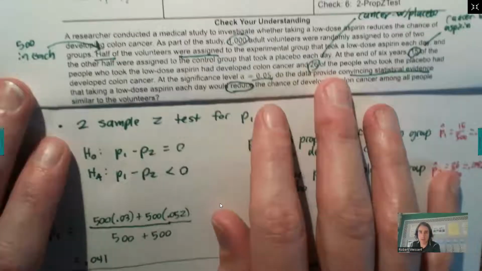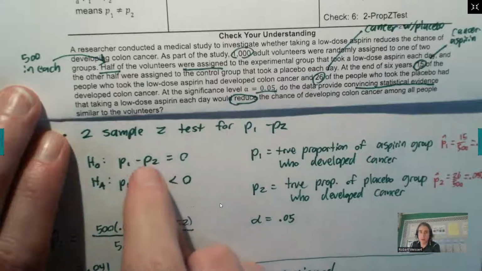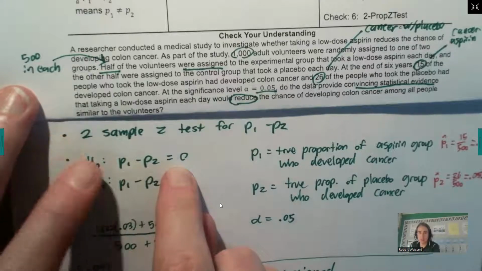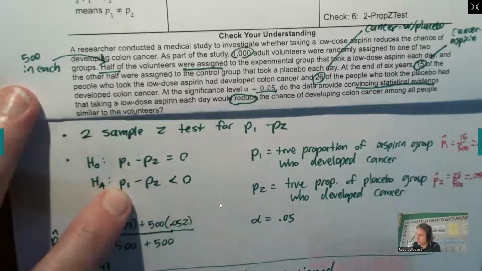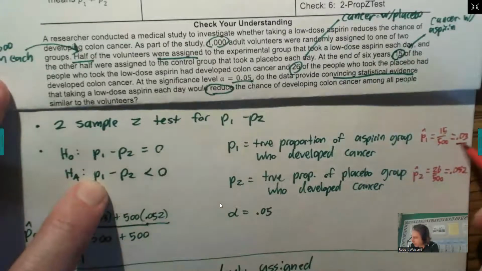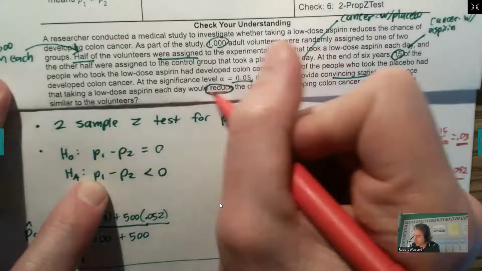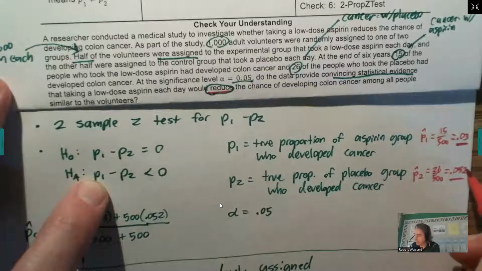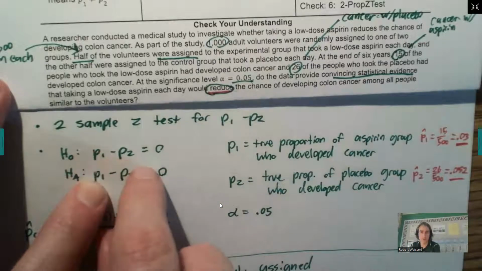So we're going to name the test. This is a two-sample z-test for p1 minus p2 because there are two different proportions. We want to set our null hypothesis that there is no difference, so we say 0. In the alternative, we say less than 0 in this case, because if I'm defining p1 as the true proportion of the aspirin group, we're going to notice that that number is smaller than this. And since we're looking for a reduction, we want this minus this to be negative, because we're testing to see if this is smaller than this. If we reversed the order of the direction we subtracted, then we'd have to switch this to greater than 0.